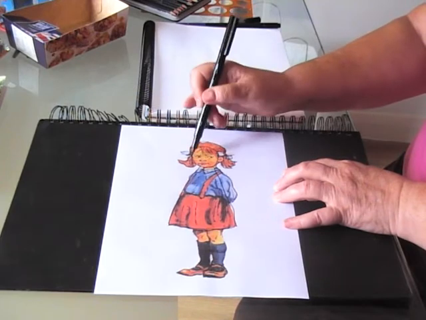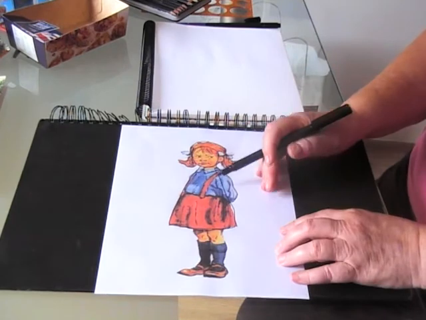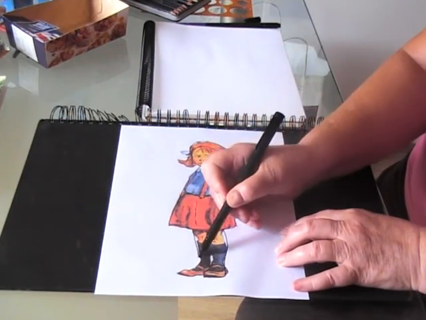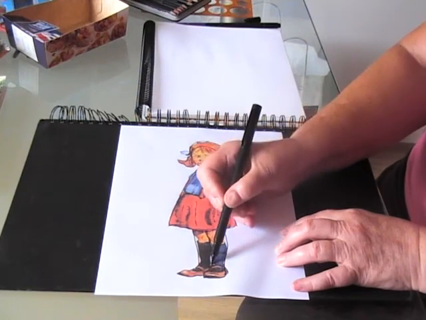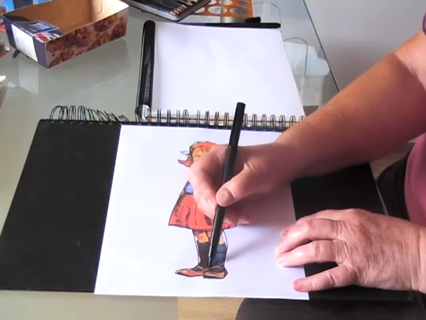Okay, so we've got an oval shape for the head, a triangle shape for the body, and if we have a look at the legs, there we go, we've got two of those, just there, and then we've got the feet here.